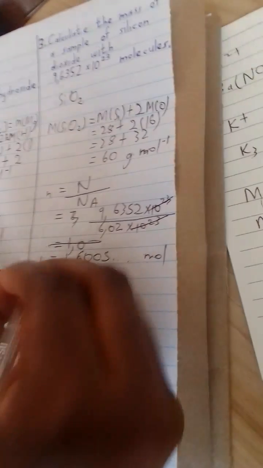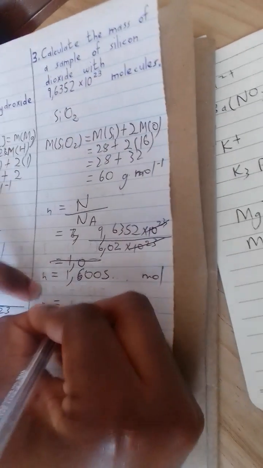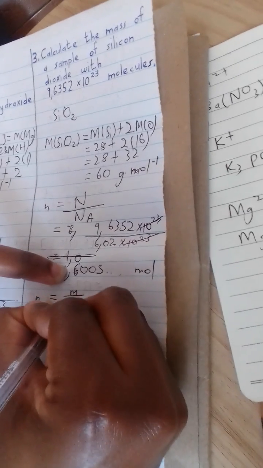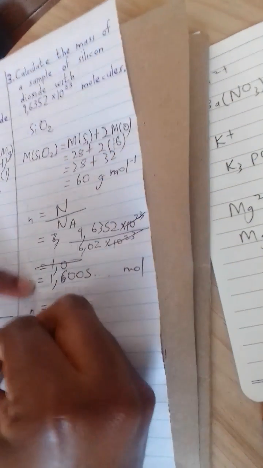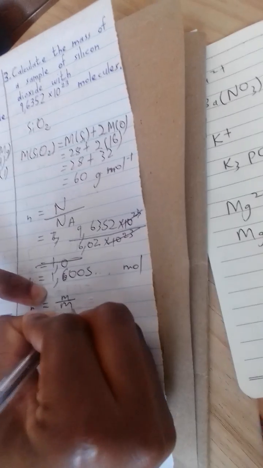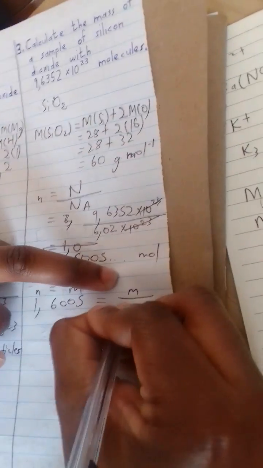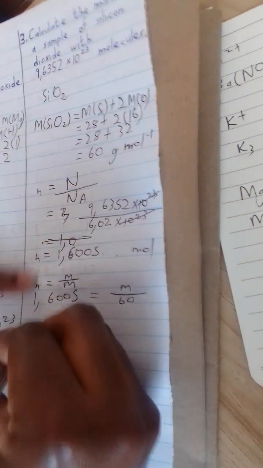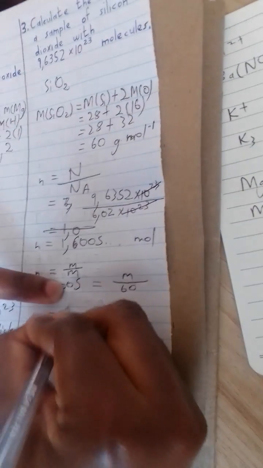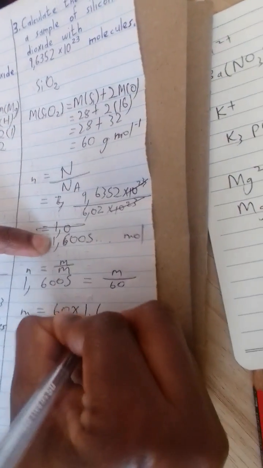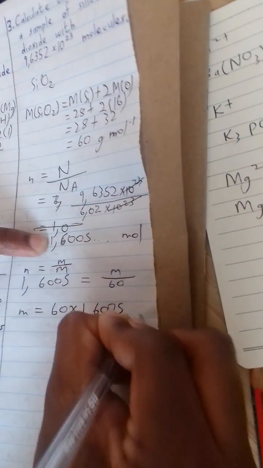Now we go back to the original formula. Number of moles is mass over molar mass. So 1,6005 is equal to mass over molar mass, which is 60. So mass is 60 times 1,6005.